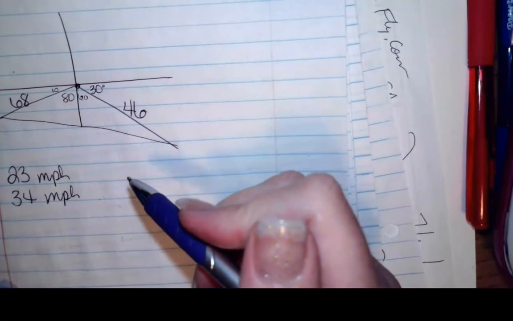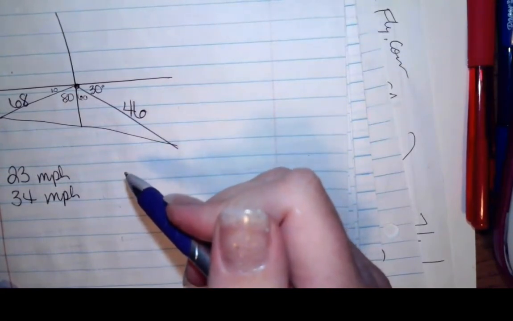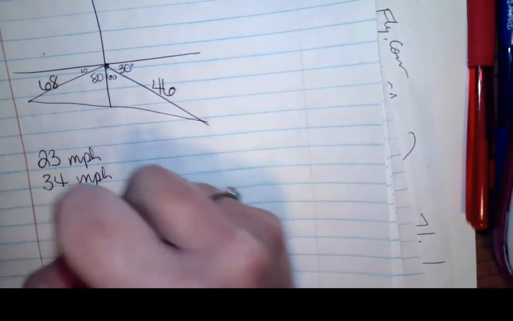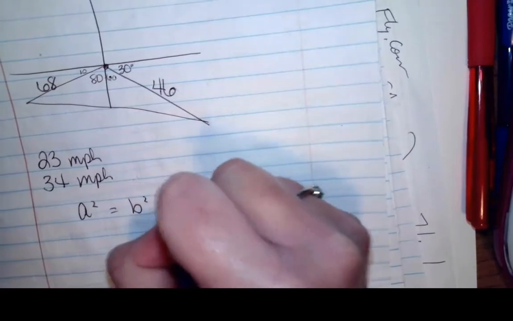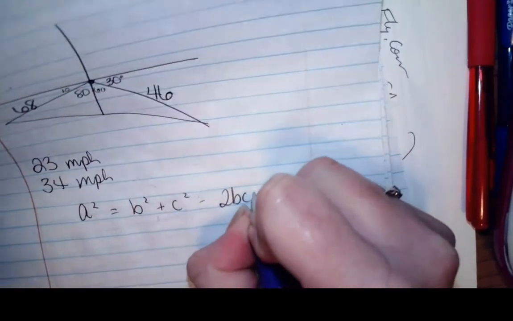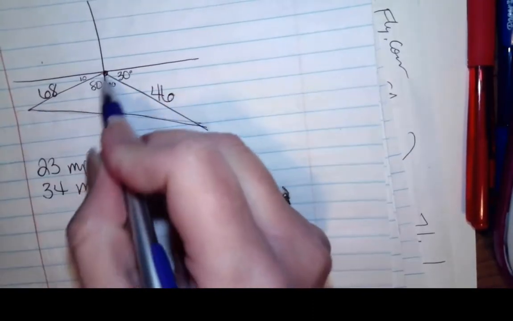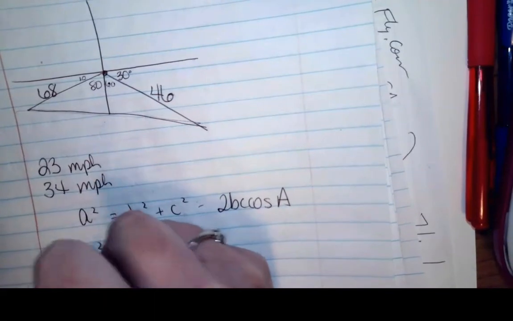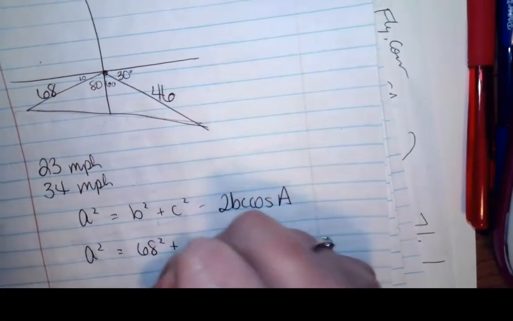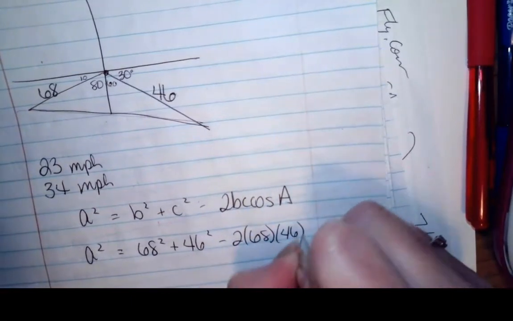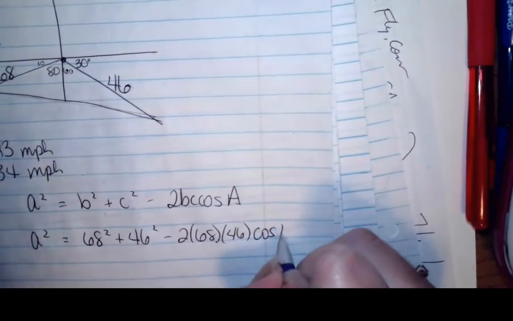I can find this using the law of cosines. I know side, angle, side, and this angle is 140. So I know that a squared equals b squared plus c squared minus 2bc times the cosine of A. I want to know this side, and I know its corresponding angle. So a squared equals 68 squared plus 46 squared minus 2 times 68 times 46 times the cosine of 140.